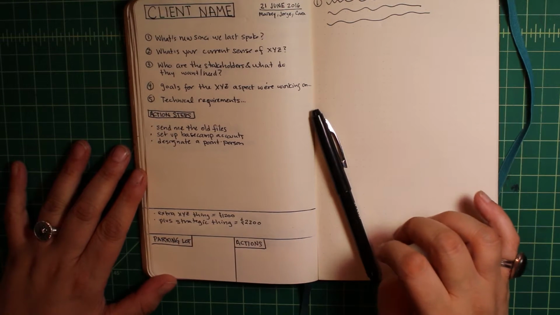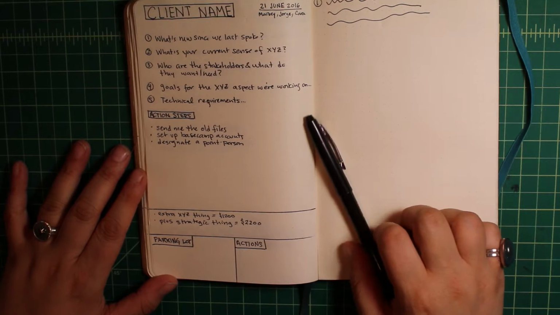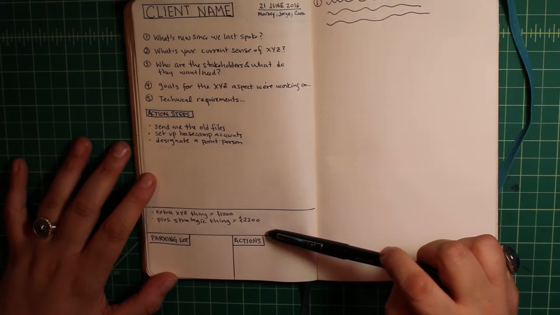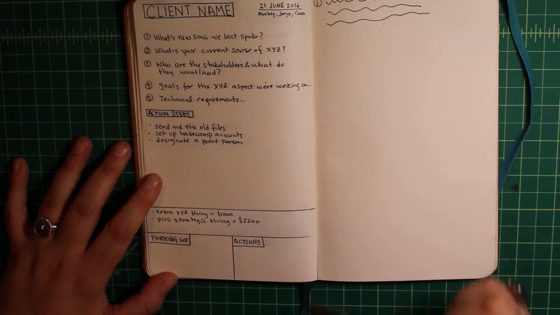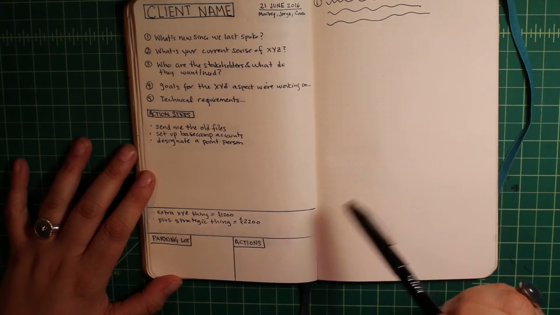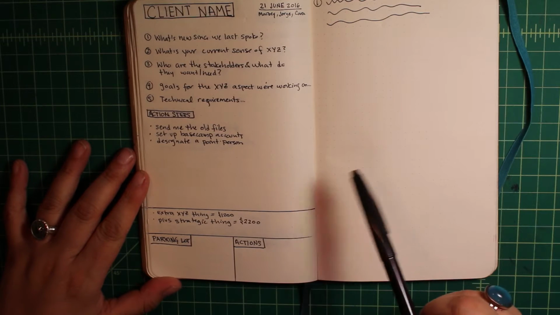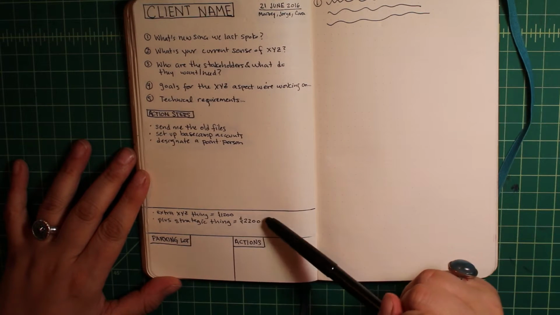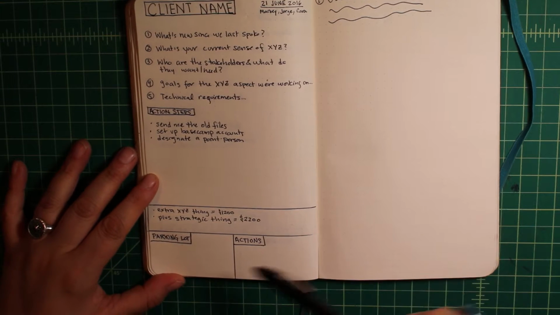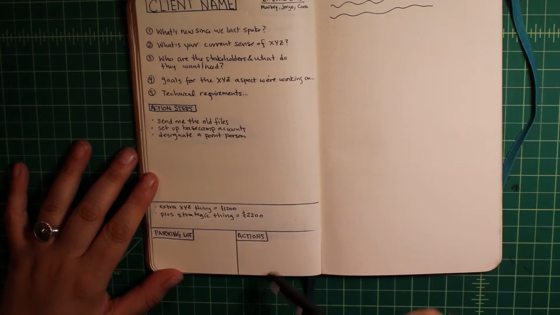So this is for when there are pre-known numbers, like you have some offering and it always costs X, or you've decided for them it's going to cost X and it's a flat fee. That's when I would use this sort of technique. The other sections I have down here are the parking lot and actions.